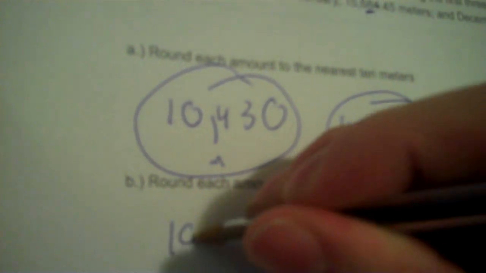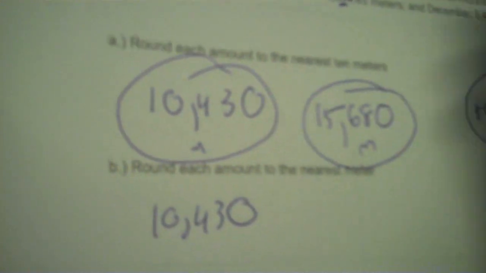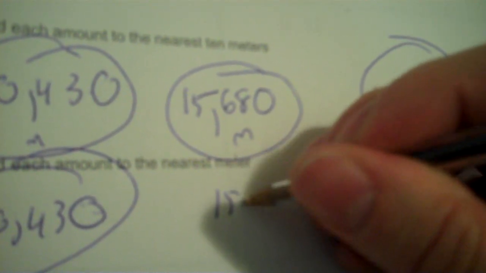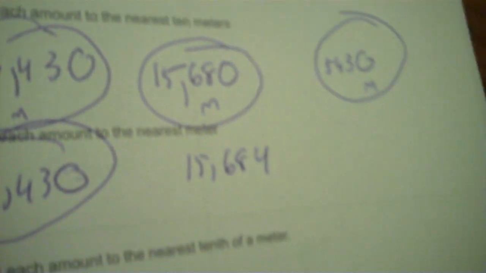So that 9 is going to go, well, there's nowhere for a 9 to go, so then the digit before it becomes a 3, so it'll be 30. Okay, so 10,430. After the decimal, don't need it. They can be the same. Okay, ones here, now I'm rounding the 4, that would stay a 4, so 15,684. And then there's stuff after the decimal we drop.